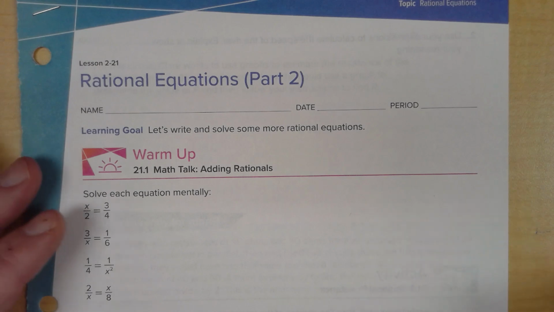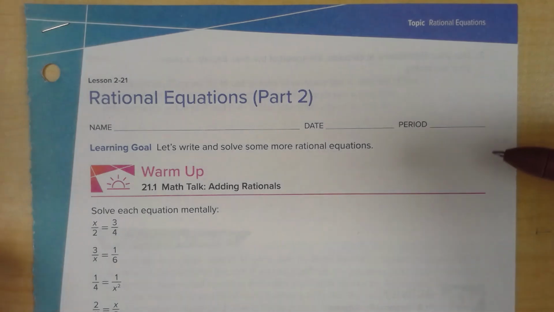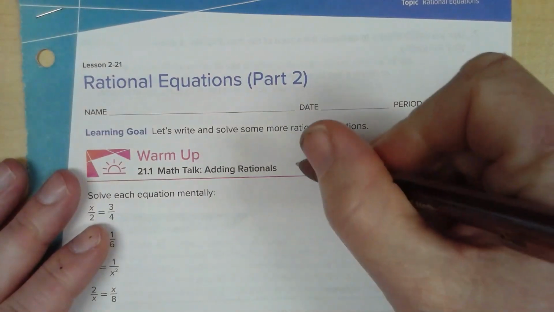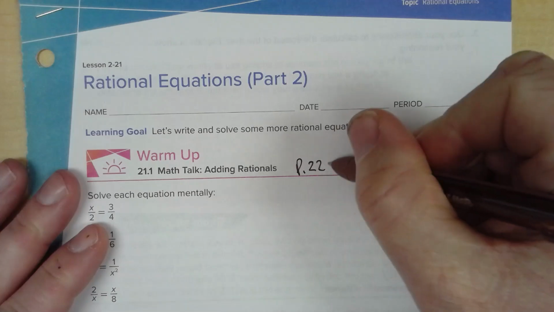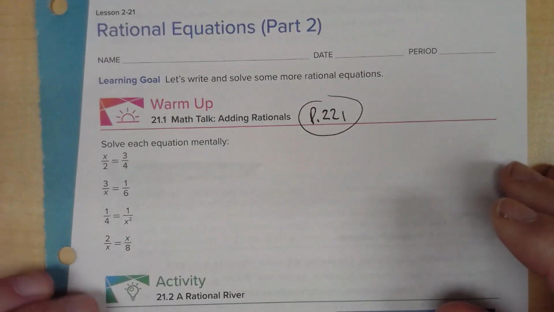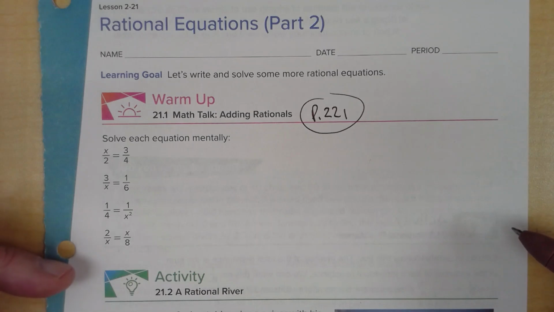All right, today's lesson is the second part of rational equations, and we're going to start on page 221. So turn to page 221. The warm-up is solve these mentally.